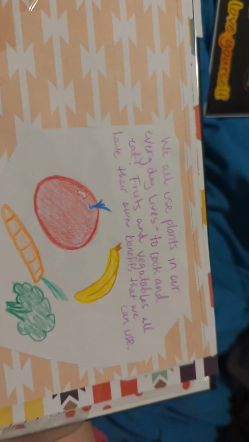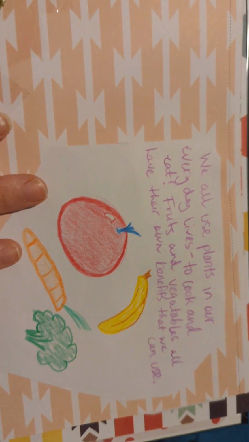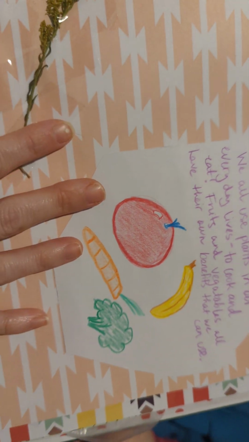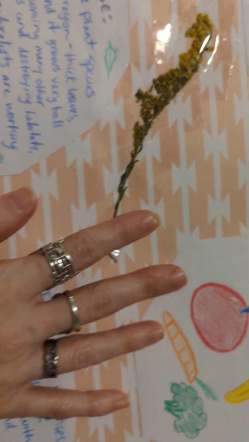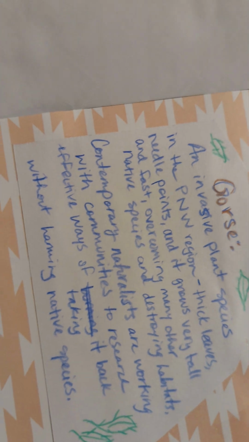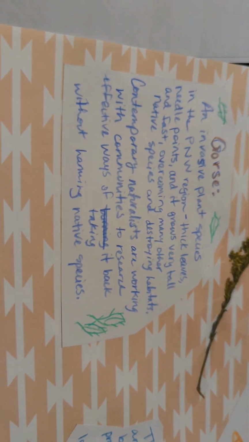So I drew the fruits and vegetables that we all use in everyday lives, that have lots of different benefits with each one, and talked about the gorse again, because they are an invasive species, and contemporary naturalists are working with communities and research, to find effective ways of taking care of it without harming the native species or habitats.